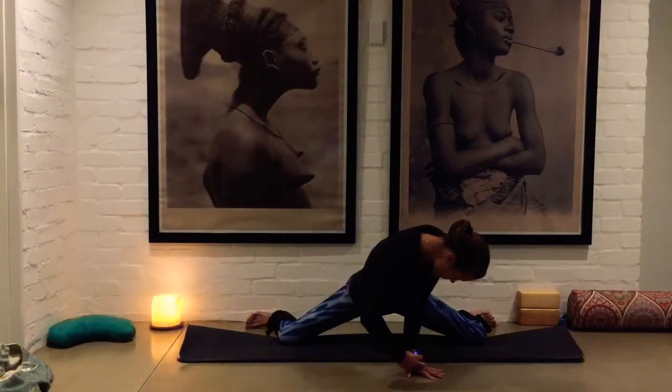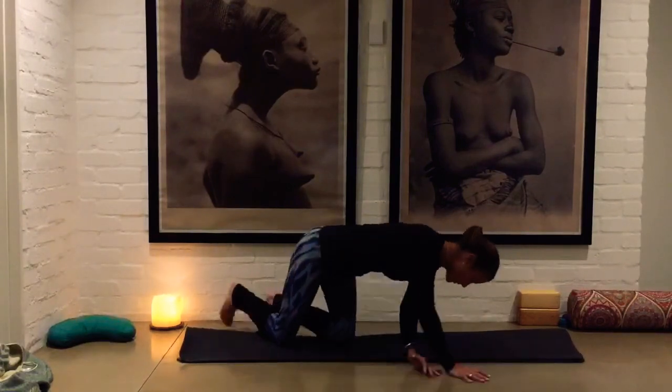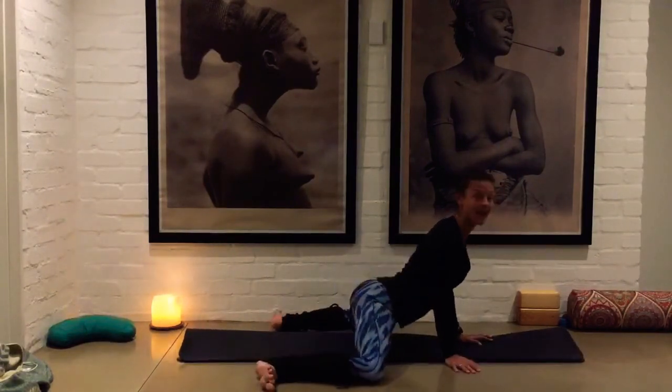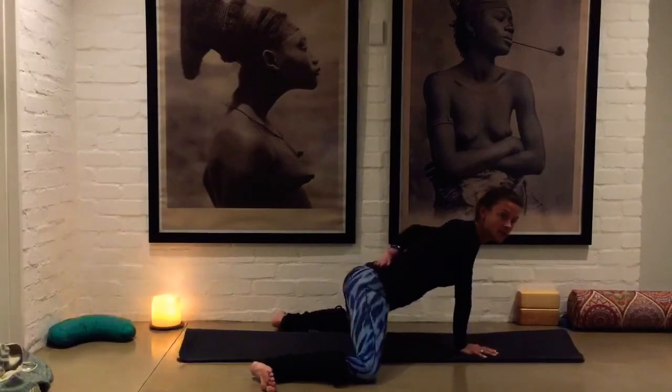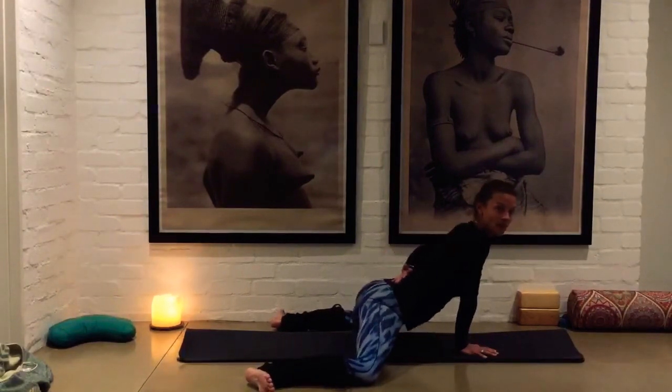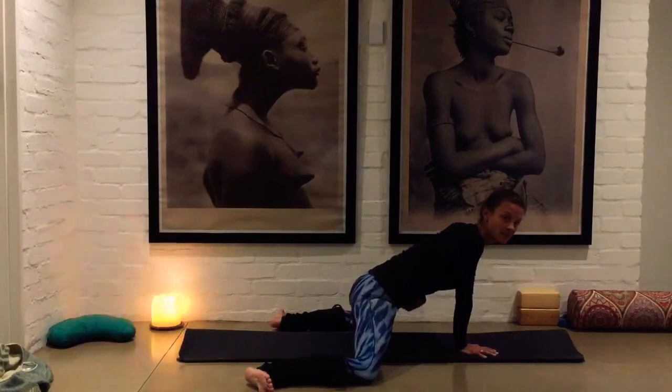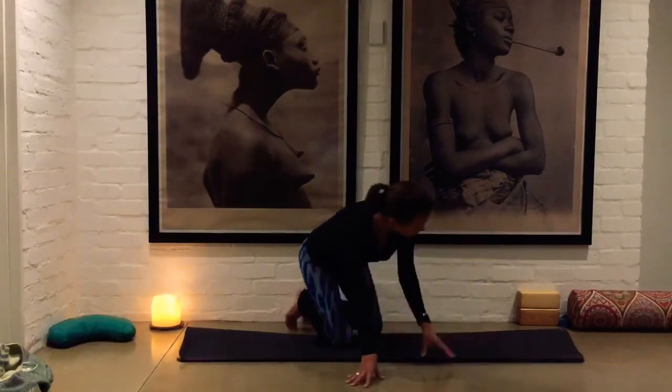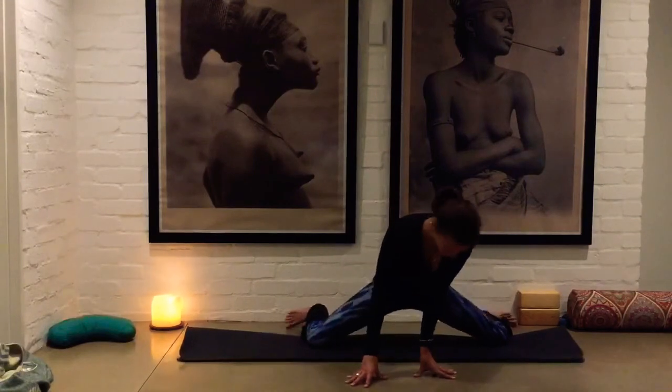Now, from here, just be aware of one thing, and I'm going to show you that from the side, is that you don't hang into the lower back. Notice here, I can kind of hang in the lower back, or I can squeeze my tummy in and almost tuck my tailbone a little bit. That's where you don't want to put too much pressure in the lower back.